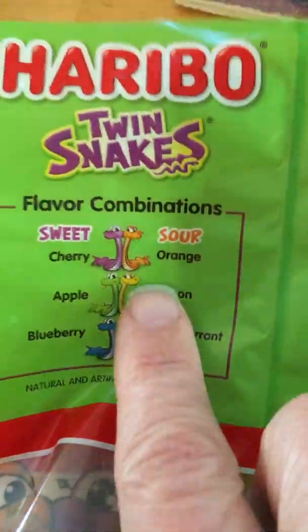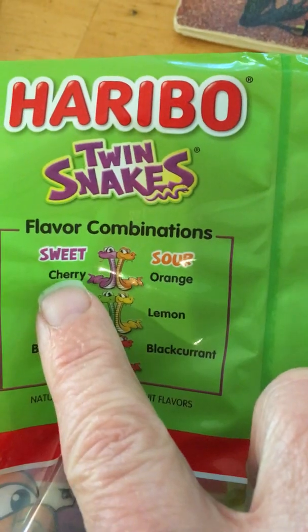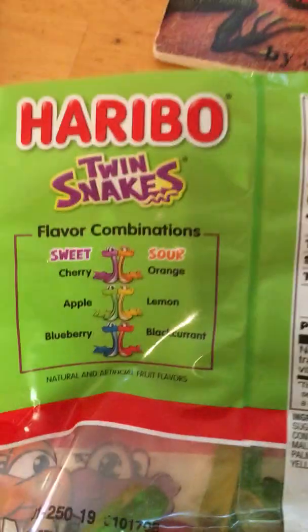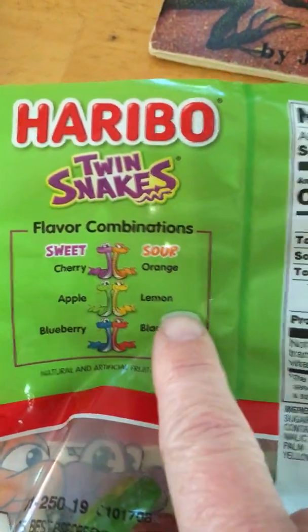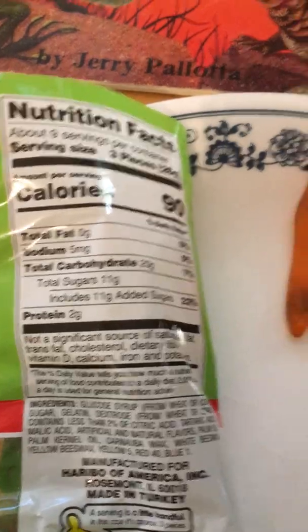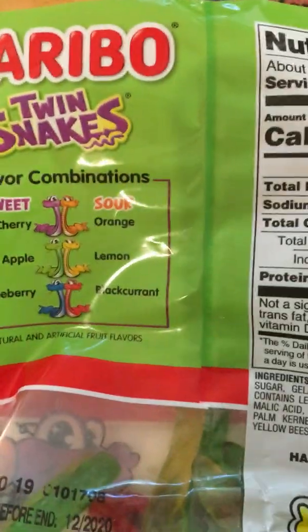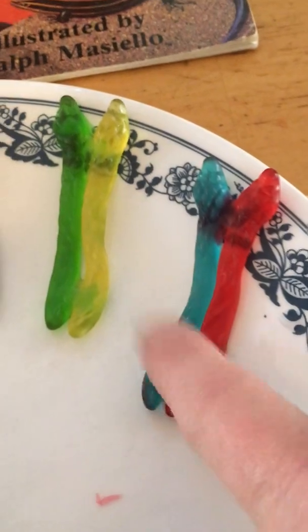Let's see. This is cherry and orange. Where's my cherry and orange? Right there. Twins. And I've got apple and lemon. That's easy to tell, the green and the yellow. And blueberry and black currant. Black currant. Blueberry I can tell.